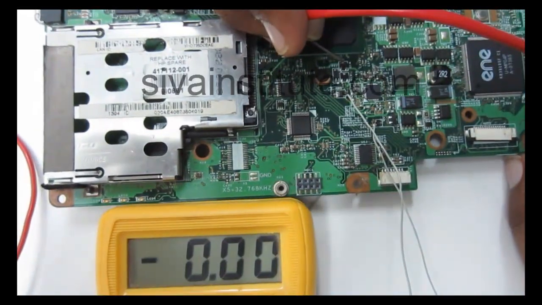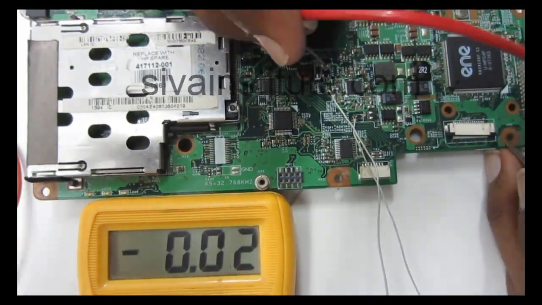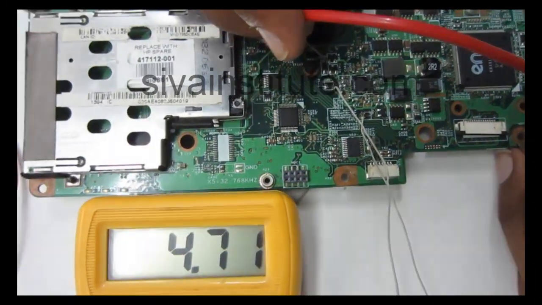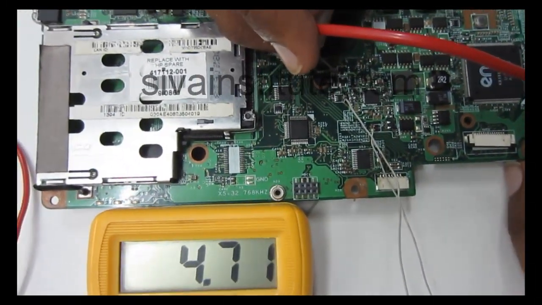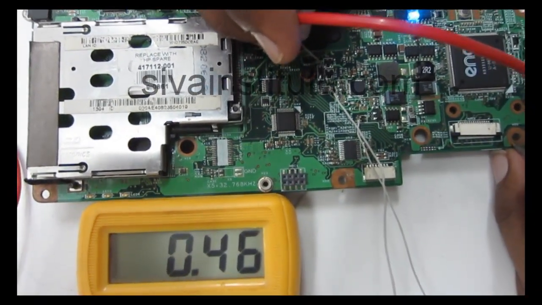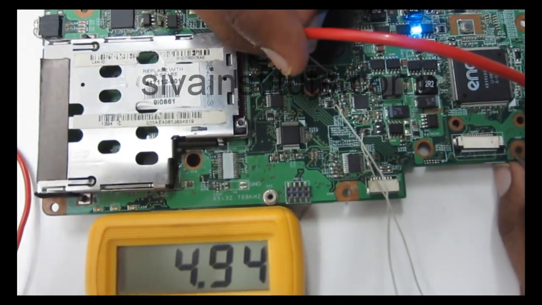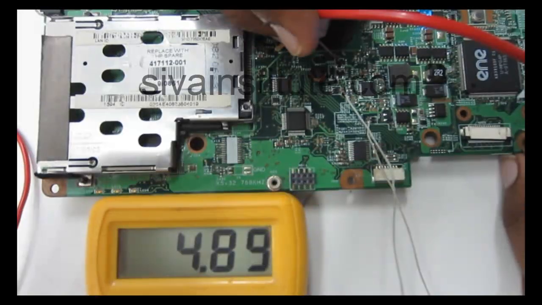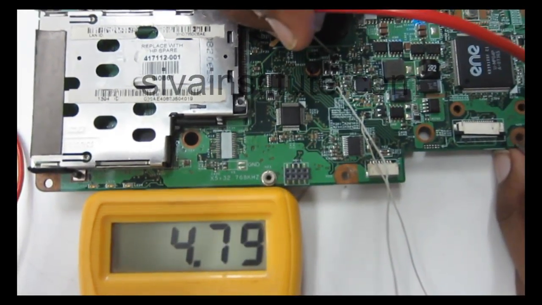We will give the command to this one, gate. This is gate voltage 4.9. I will give the command to gate. This voltage goes to 0. Drain voltage coming output 4.9 volts. This is S5 on condition.